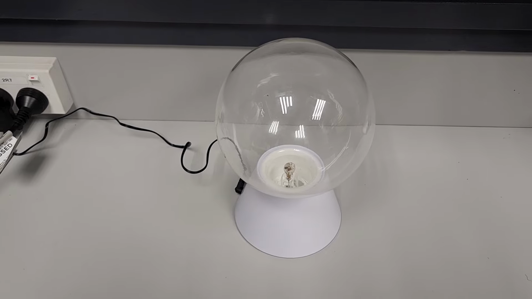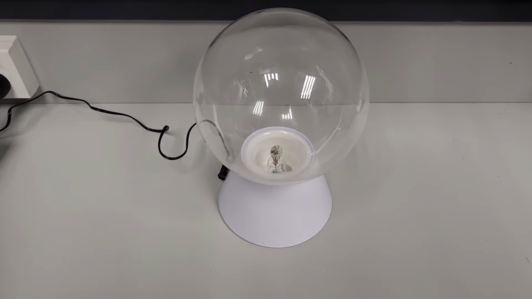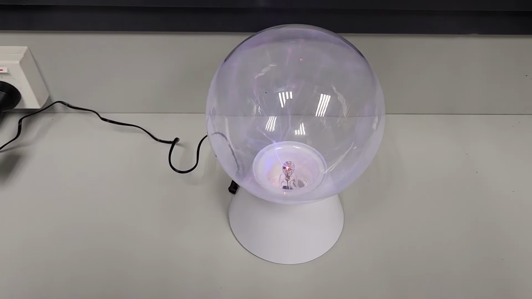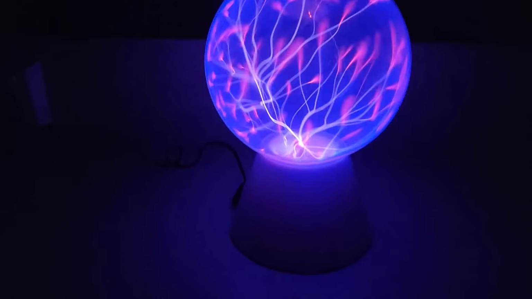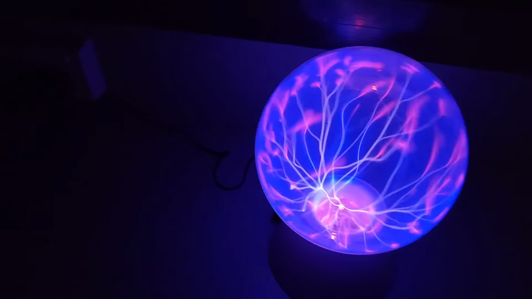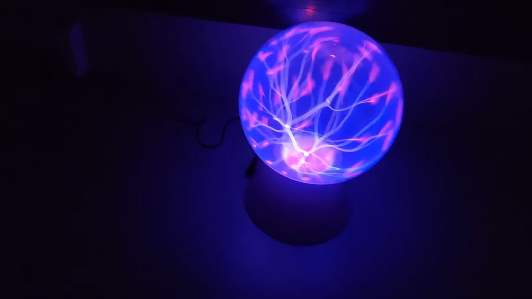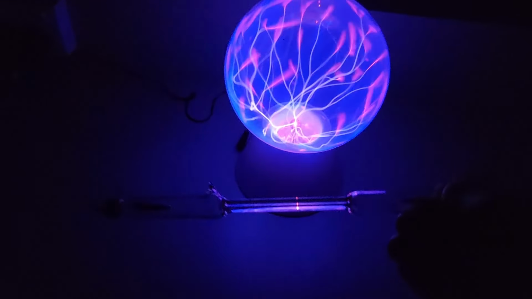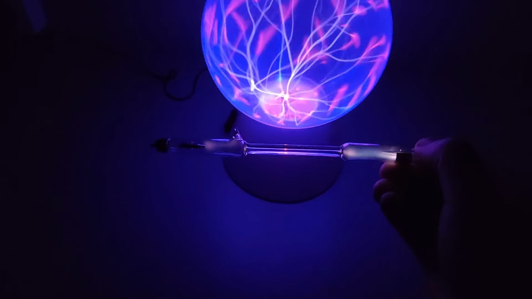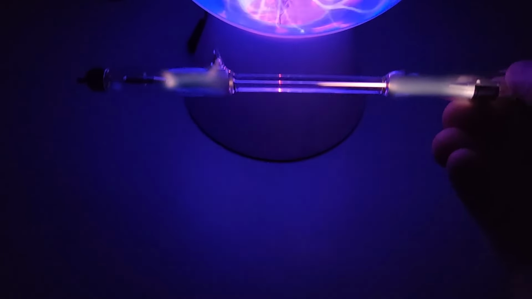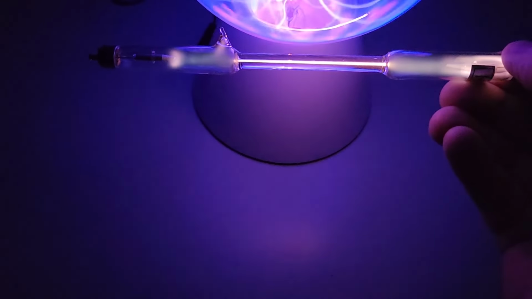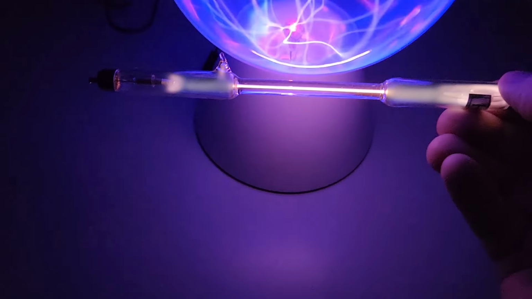I have here a plasma globe. It consists of a glass sphere of noble gas, at the center of which is a high voltage AC electrode. One might expect that the effects of the plasma globe are confined within the sphere. However, as we bring this vial of gas towards the globe, we see the gas fluoresce, demonstrating the presence of an electric field extending beyond the confines of the sphere.